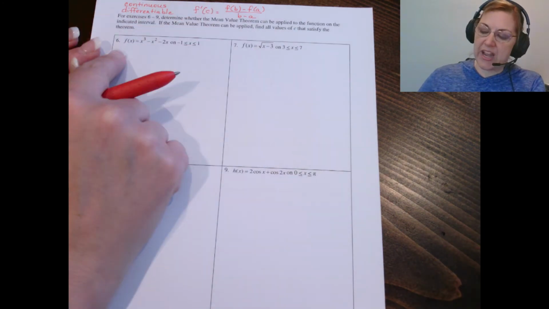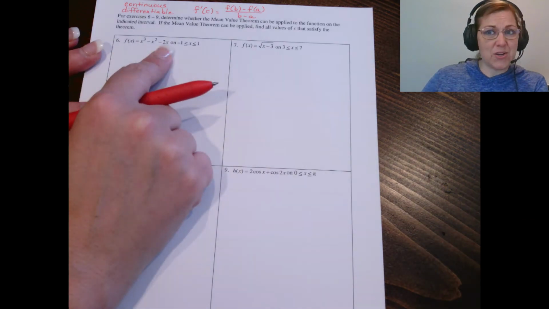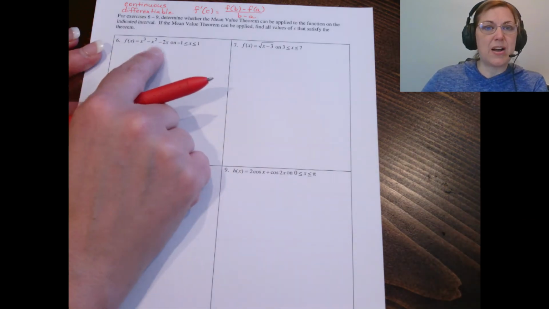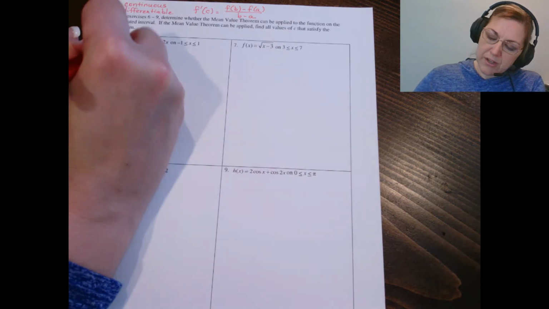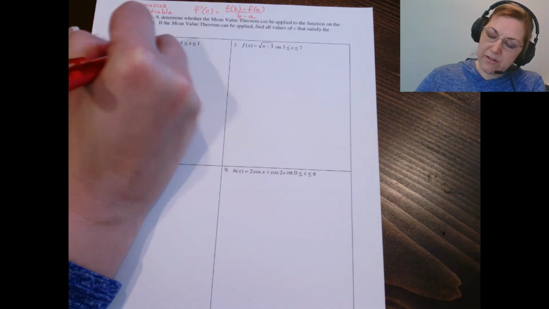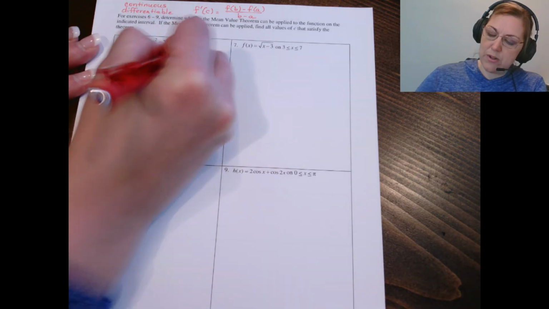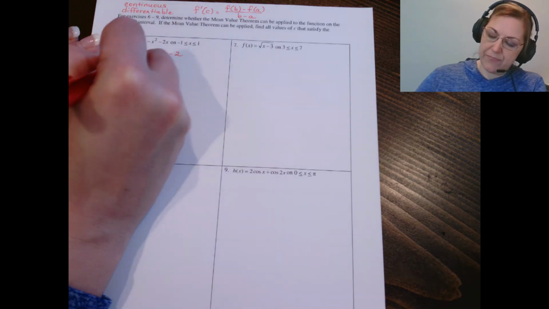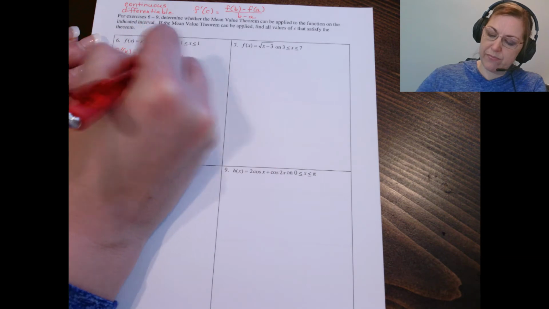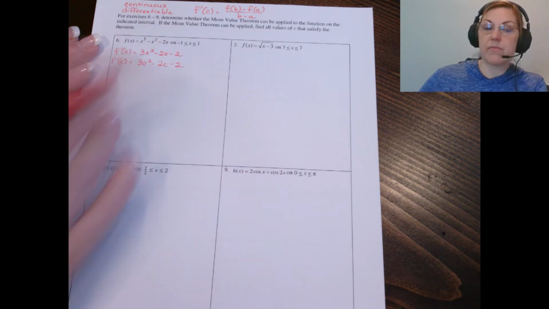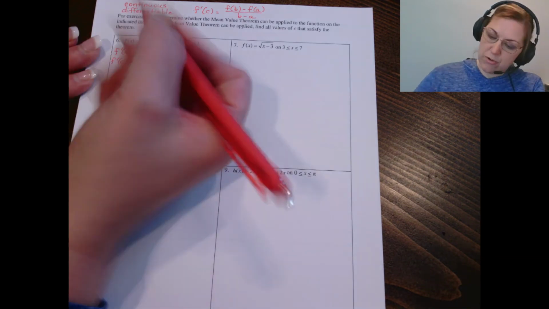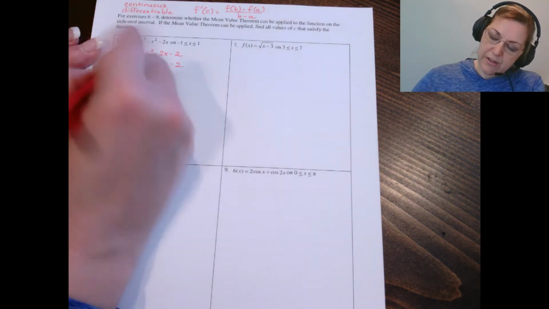Okay, so let's check here. I'm pretty good with continuous and differentiable there. Don't see any problems. So I'm going to find my derivative. That'll be 3x squared minus 2x minus 2, and we want that at c. And then we need the slope the algebra way.